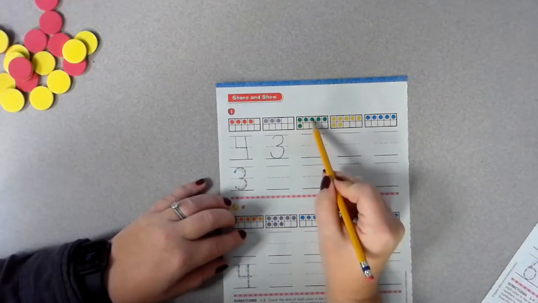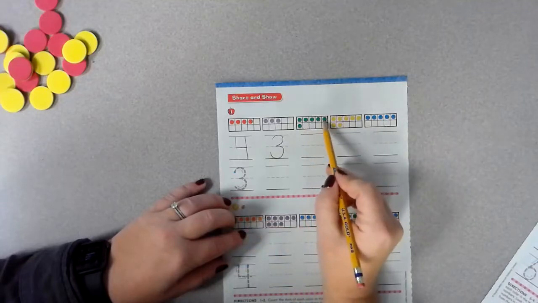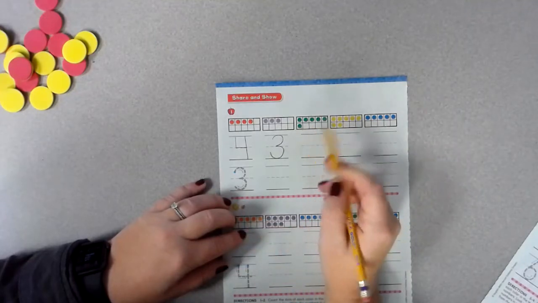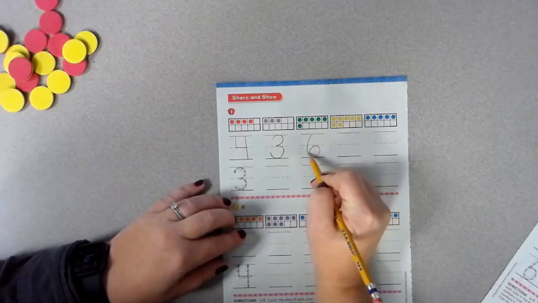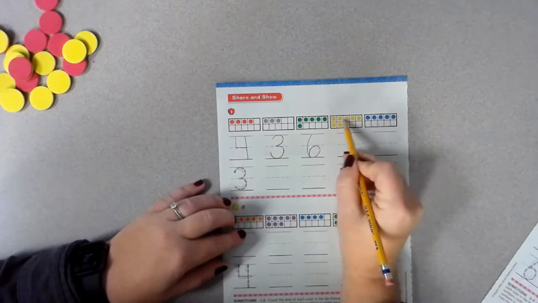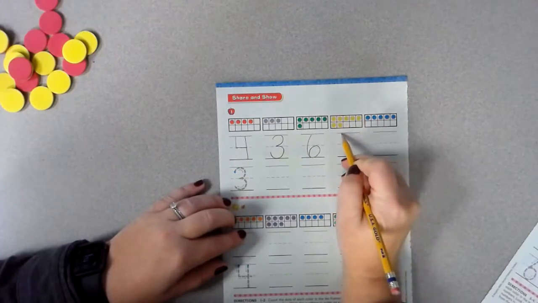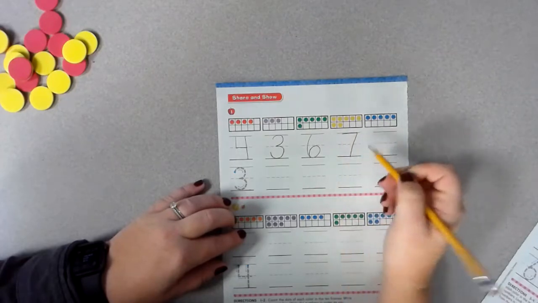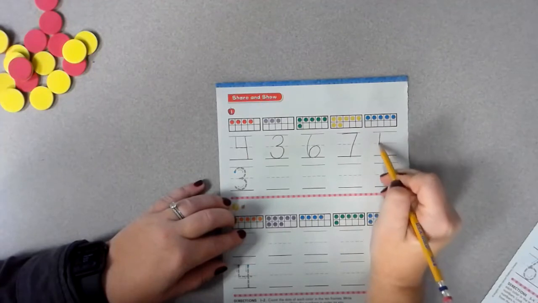How many green counters do we have? Remember, if the top line's full, we just say 5 and then keep counting. So 5, 6. And then we have 5, 6, 7. And then just the top row, but everyone is full, so we have 5.